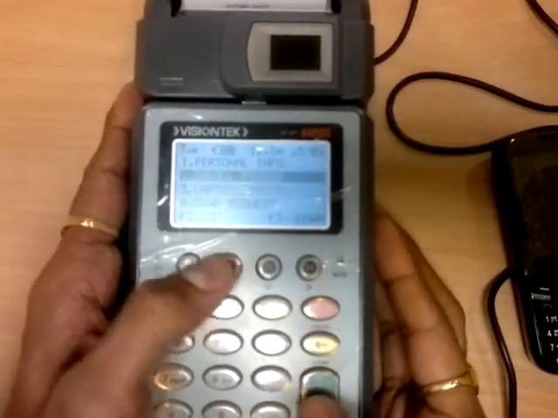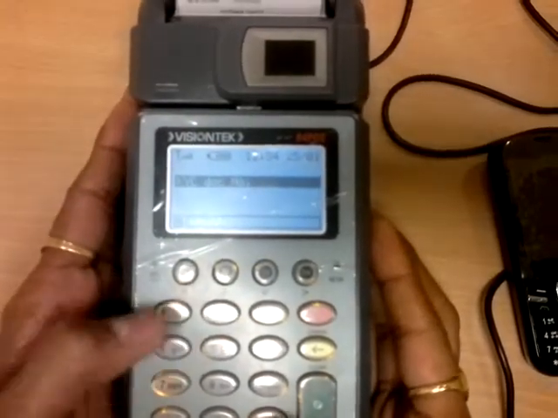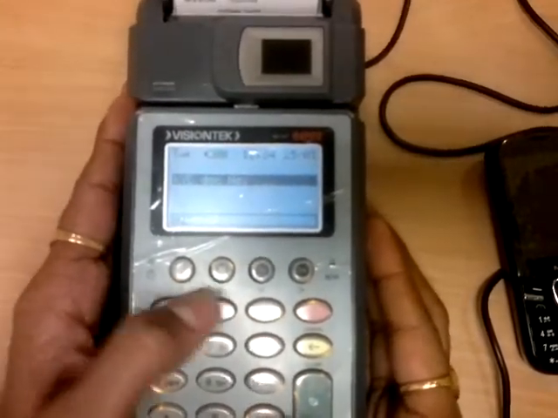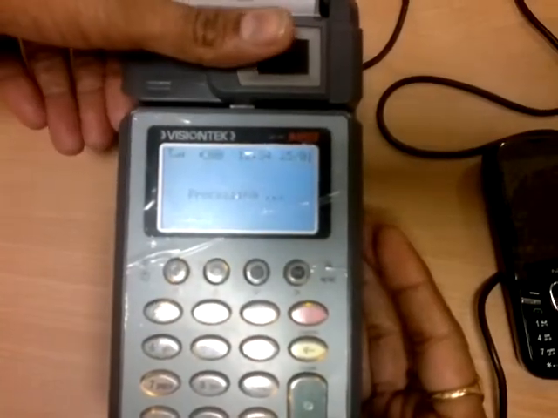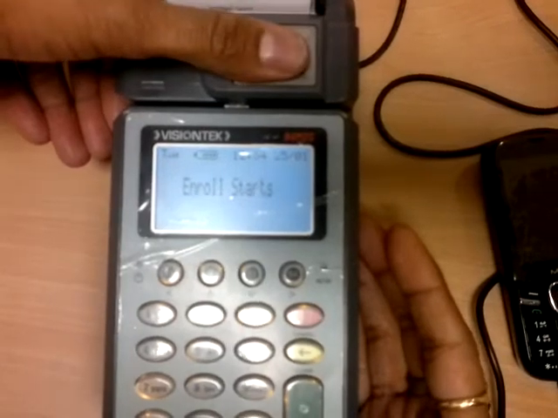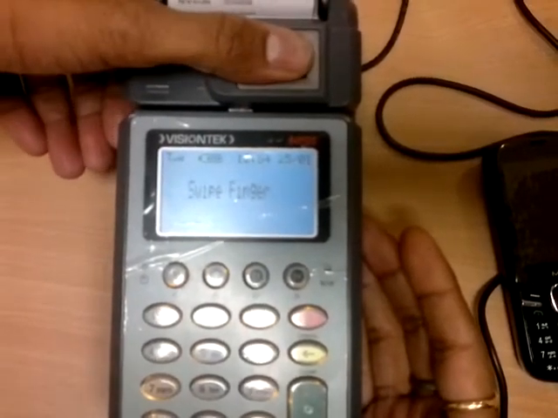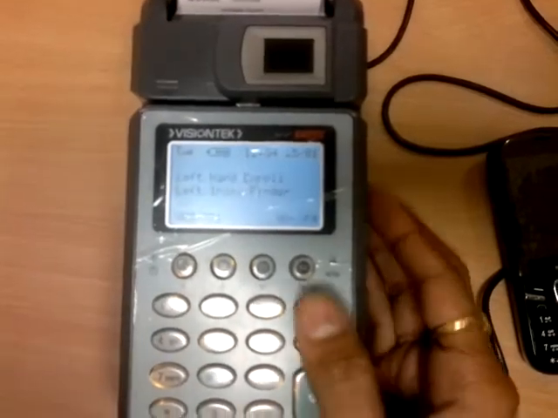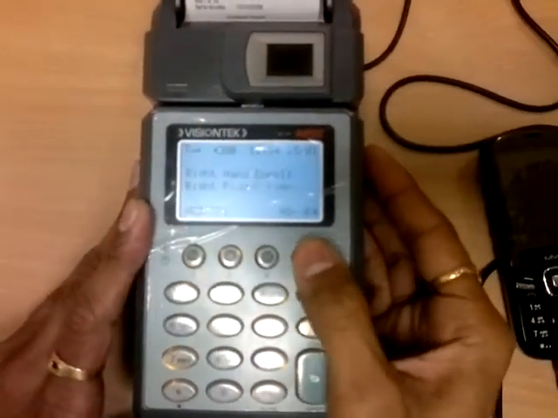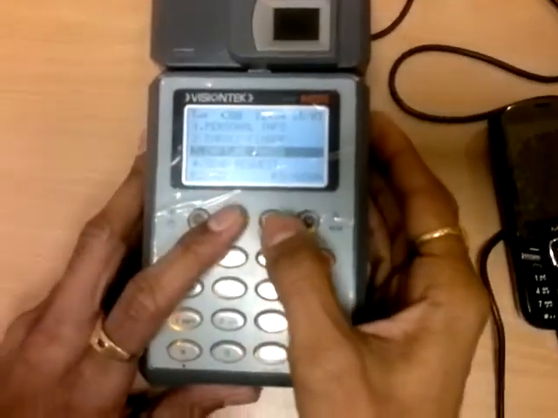So this is a completely configurable part, or we can even capture the fingerprints of both the parents. And just to show you the demo, I am capturing one fingerprint over here. Once the fingerprint is captured successfully, we can hear a beep sound. And if we want to skip, we can skip all other fingers without capturing.